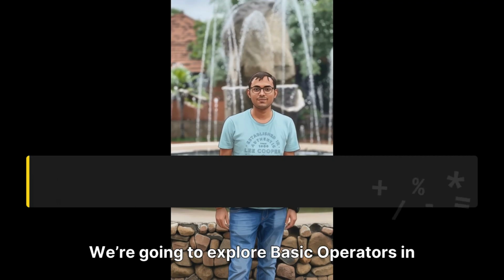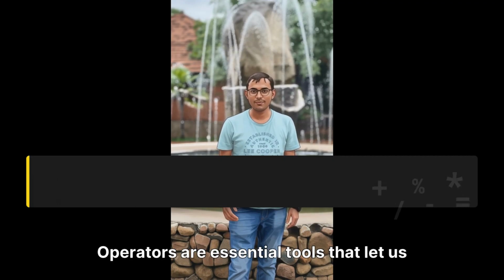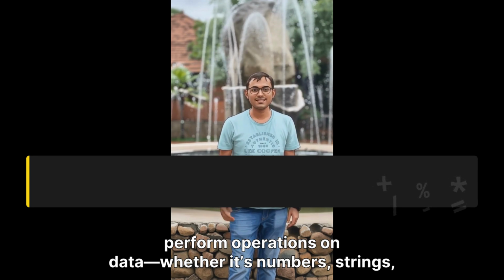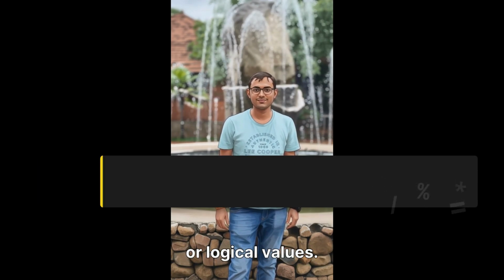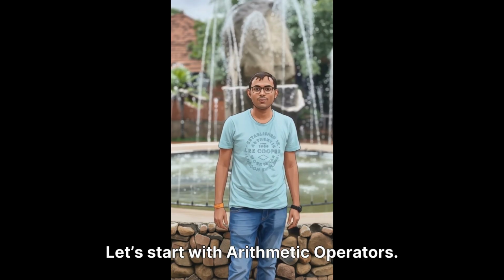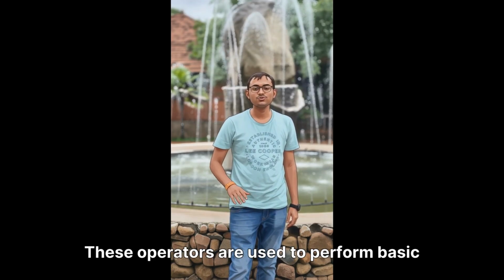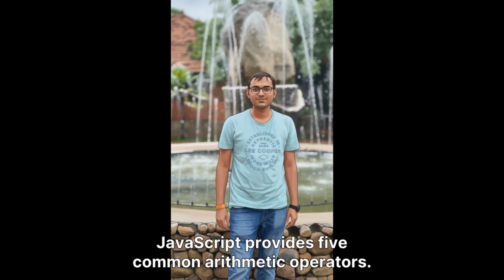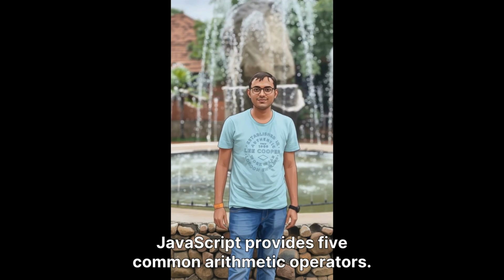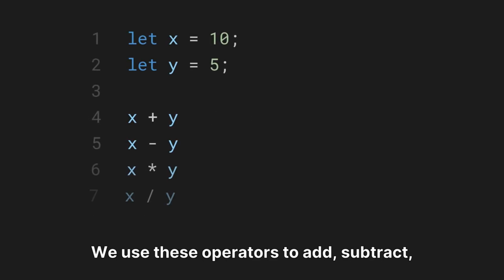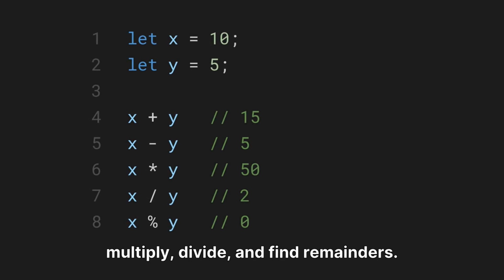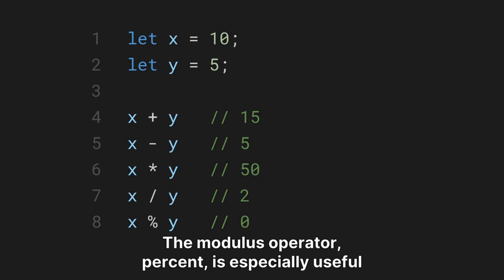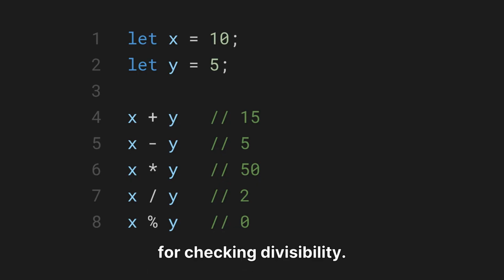We're going to explore basic operators in JavaScript. Operators are essential tools that let us perform operations on data, whether it's numbers, strings, or logical values. Let's start with arithmetic operators. These operators are used to perform basic mathematical calculations in JavaScript. JavaScript provides 5 common arithmetic operators. We use these operators to add, subtract, multiply, divide, and find remainders. The modulus operator % is especially useful for checking divisibility.